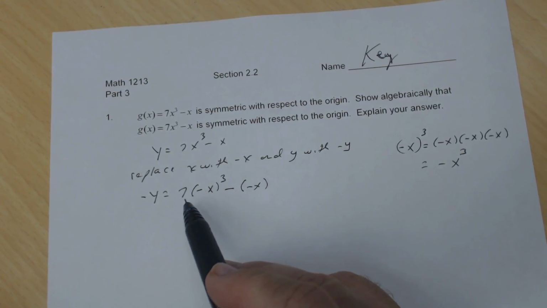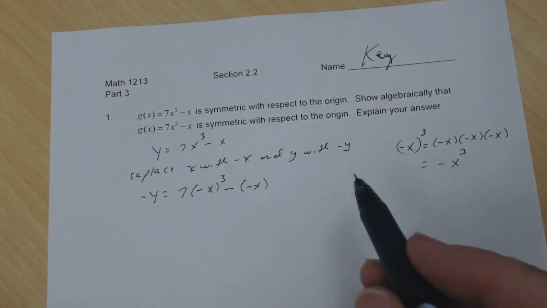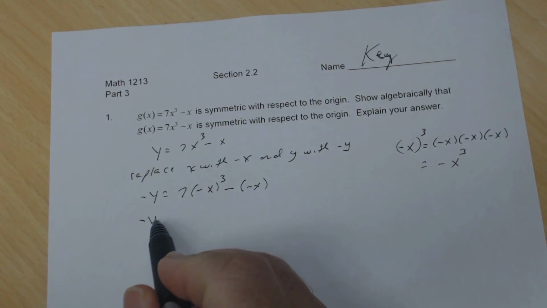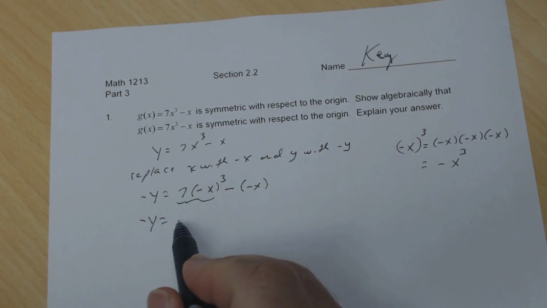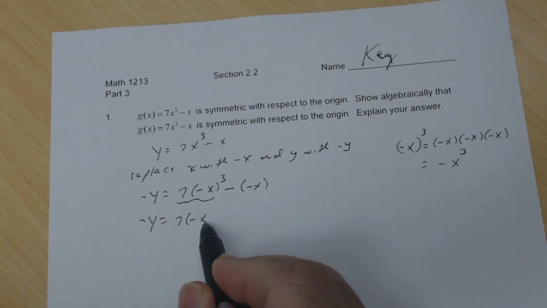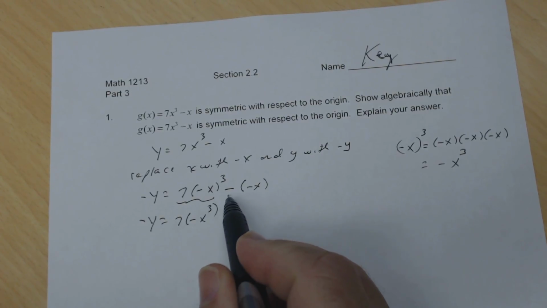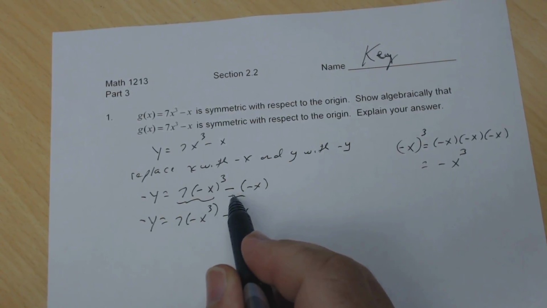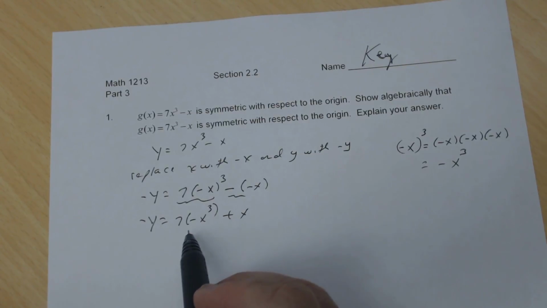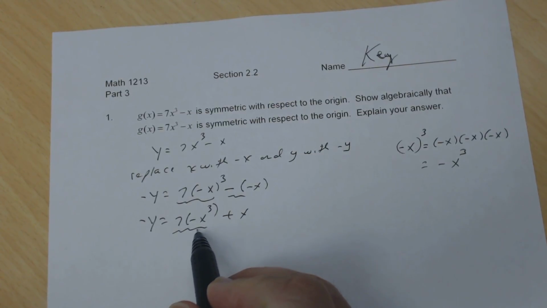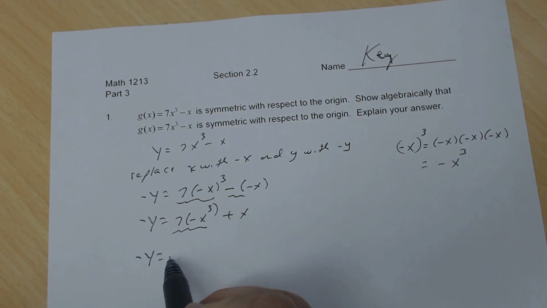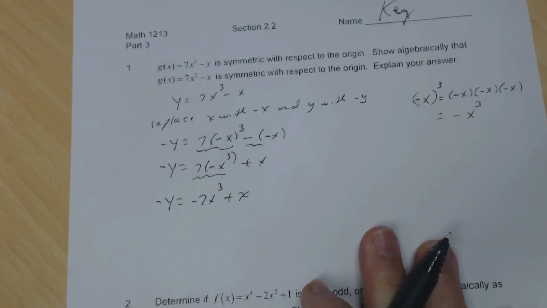So if I simplify the right-hand side, I get negative y equals 7 times a negative x cubed, and this becomes plus x, because subtracting negative x is a positive x. But I can simplify this further, because a positive 7 times a negative x cubed is a negative 7x cubed. Okay? All right, and plus x.